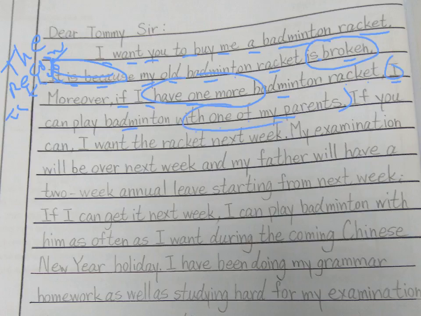So I can play badminton with one of my parents. If you can, I want the racket by next week. Okay? I want the racket by next week. That means you must have it before next week ends. My examination will be over next week, and my father will have a 2 week annual leave starting from next week. Okay, now if I want the racket by next week, my examination will be over next week.